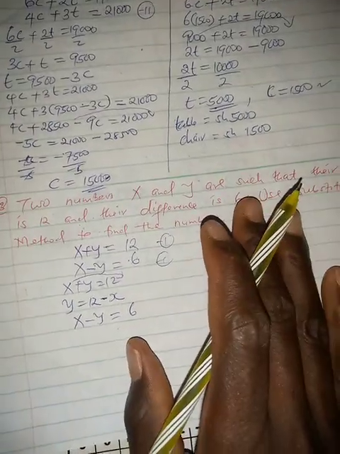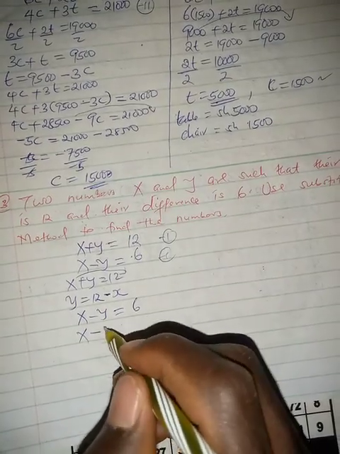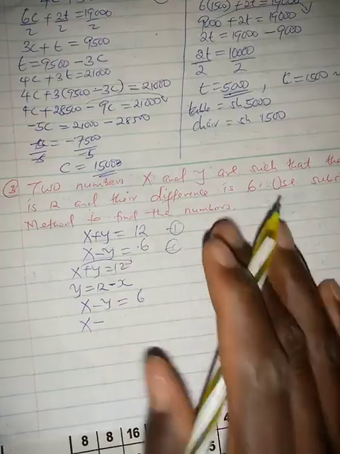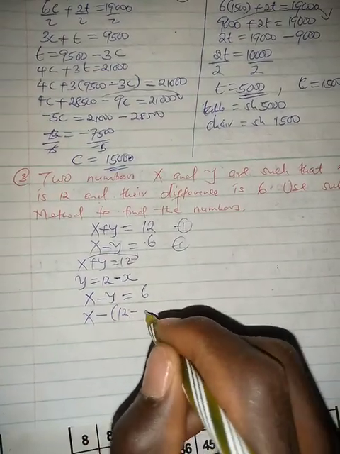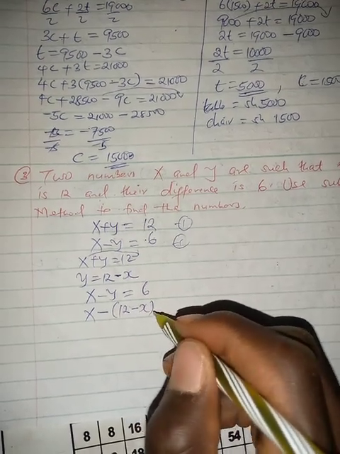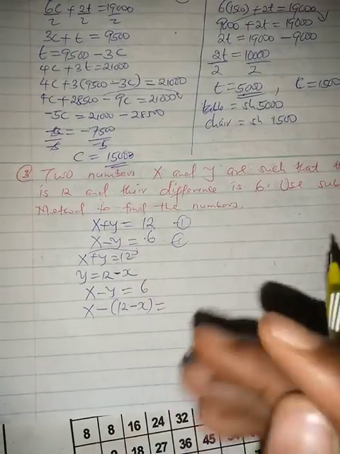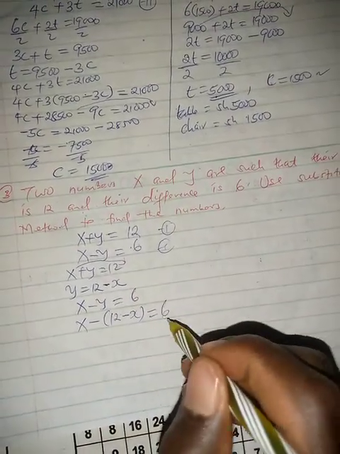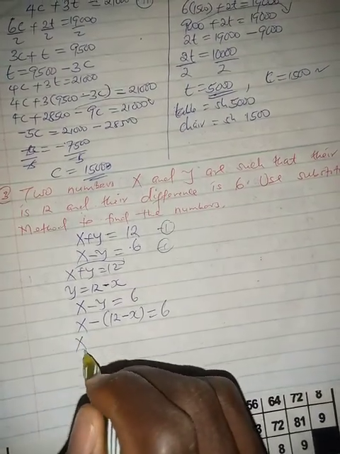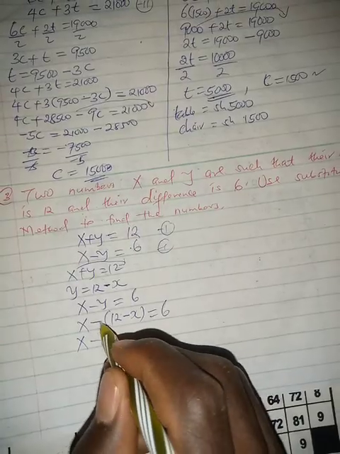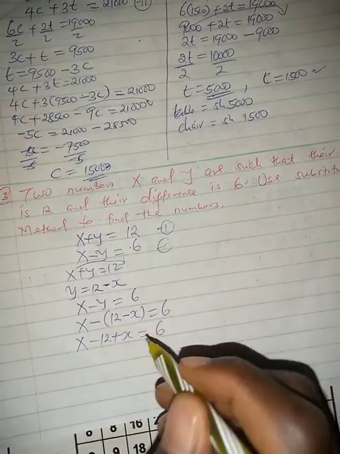Here it will be x minus the value of y, which is 12 minus x, is equal to 6. Then we continue. x minus 12 plus x is equal to 6.